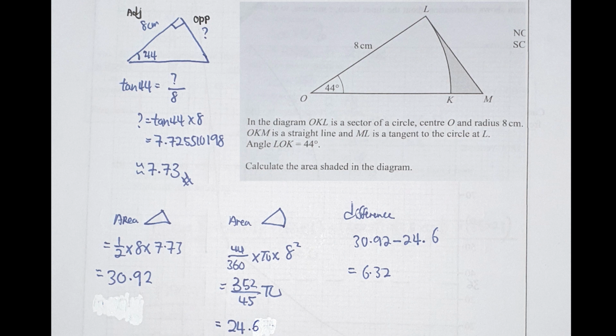So half times 8 times 7.73, you will get the area of this right angle triangle as 30.92. As for the area of the sector over there, I'll be taking 44 over 360 times pi times 8 squared. You will get your result as 24.6. Hence the difference here is 30.92 minus 24.6. Your final result, 6.32.